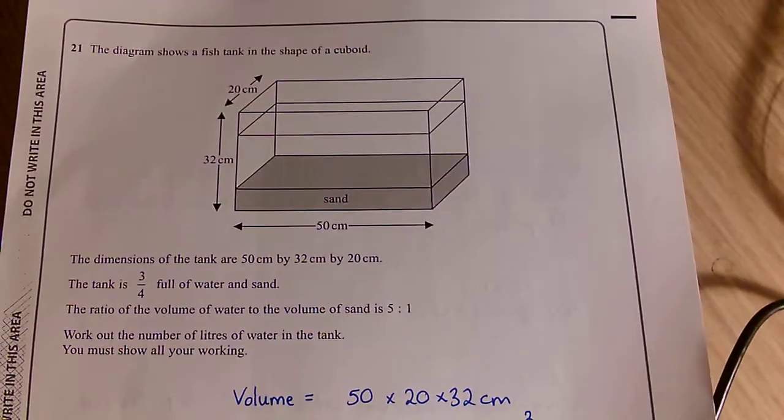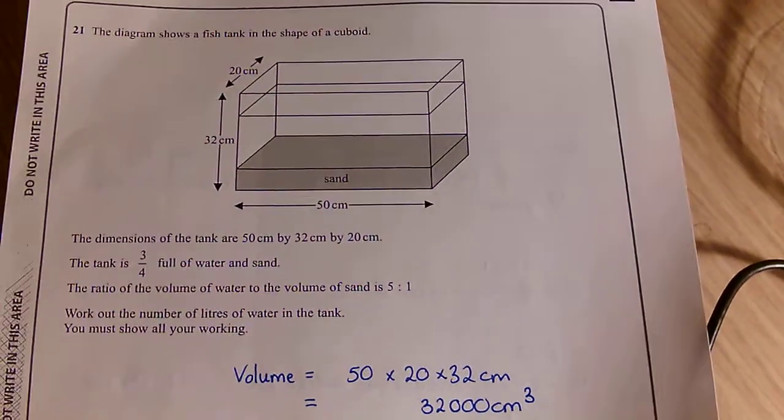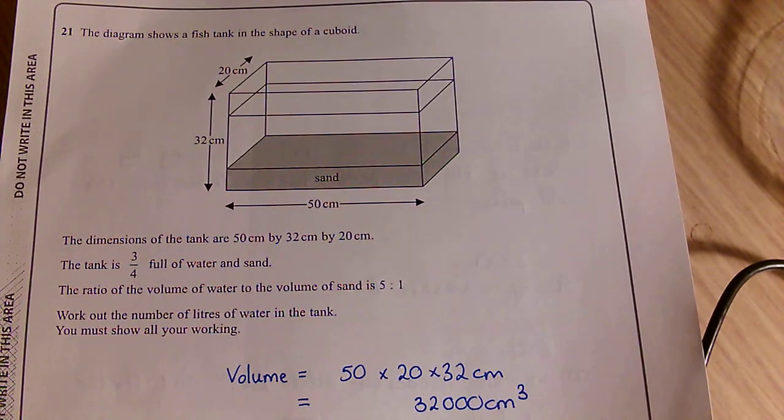Okay, the diagram shows a fish tank in the shape of a cuboid. The dimensions of the tank are 50 centimetres by 32 centimetres by 20 centimetres. The tank's 3/4 full of sand. The ratio of the volume of water to the volume of sand is 5:1. Work out the number of litres of water in the tank.